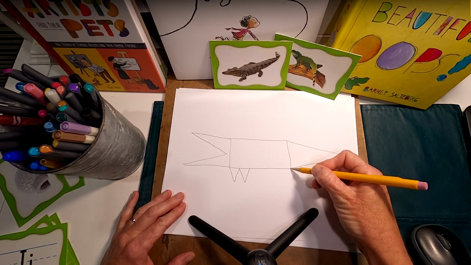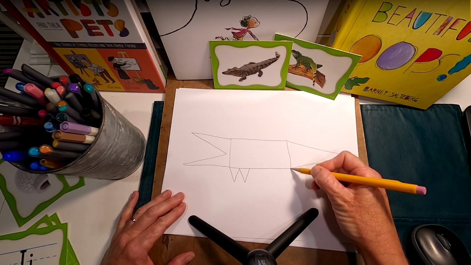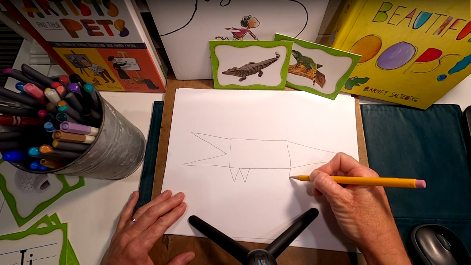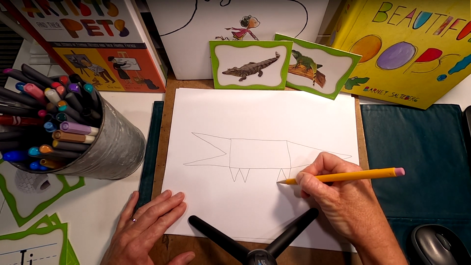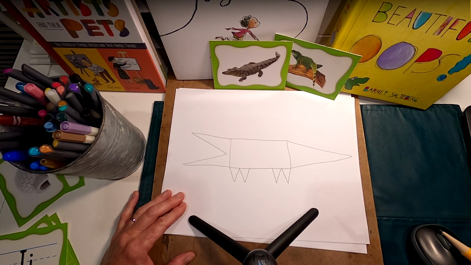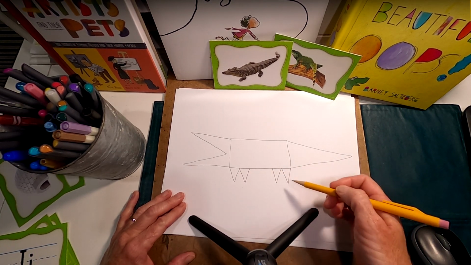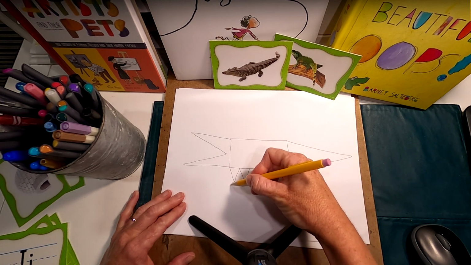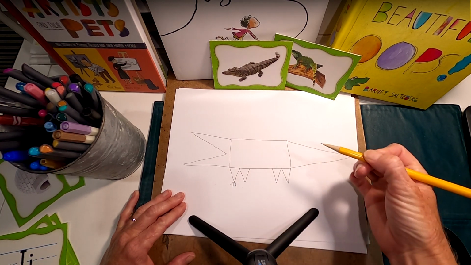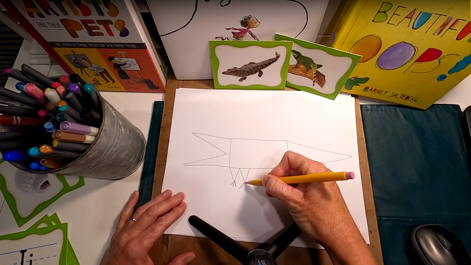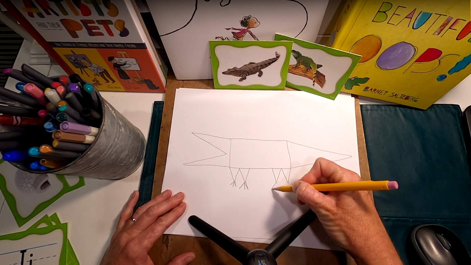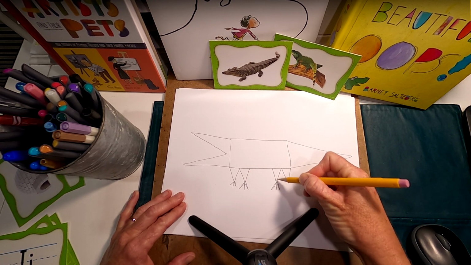Move to the back and do the same thing, starting at that back corner of the rectangle. Down, up again. We have 4 legs, but he's missing something, don't you think? How about some little alligator toes? I like to put just little spiky toes on here that are really fun.